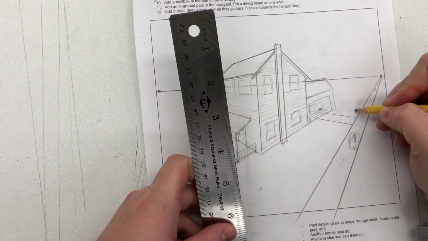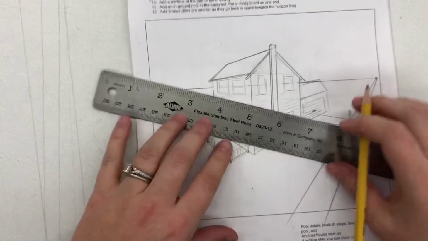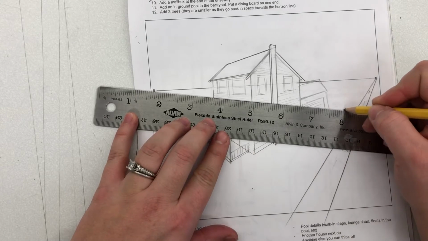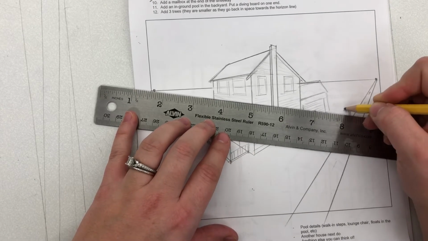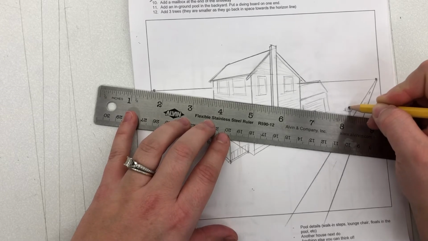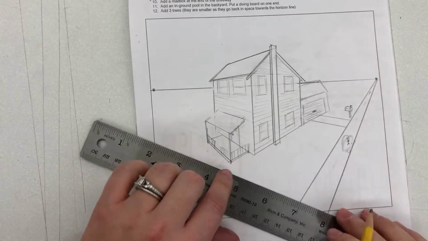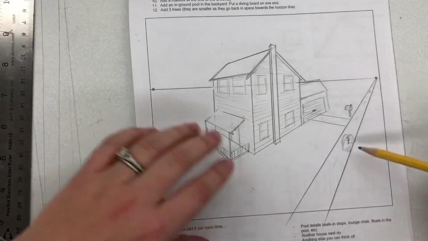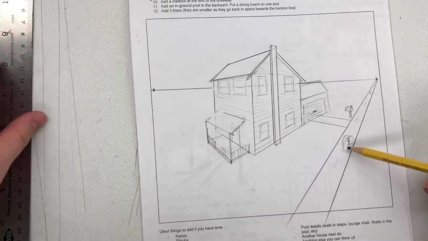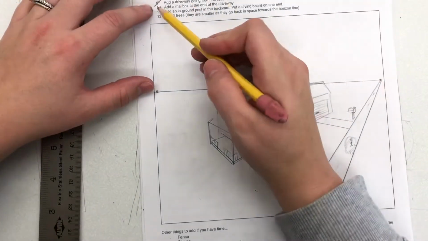All right, add a mailbox at the end of the driveway. So mailbox, post comes up. It's in perspective. The mailbox itself is like a literal box, and it is in perspective. It's kind of rounded at the top. Kind of looks like a loaf of bread, I think. Got a little flag on it. There we go. Oh Lord, I probably just made all of this too big compared to my road, let's be honest, but okay.